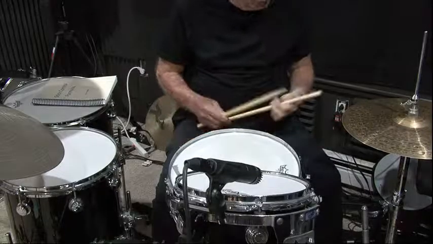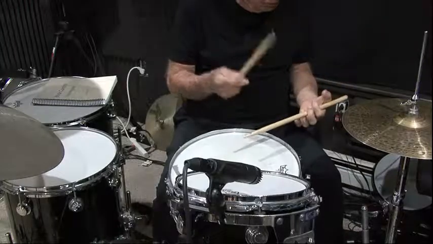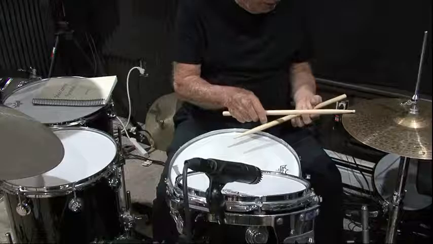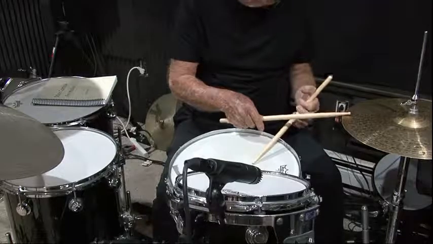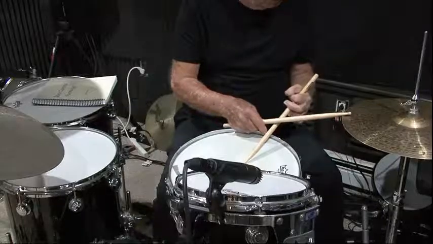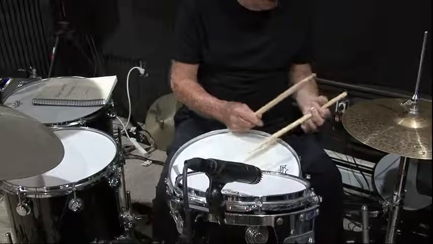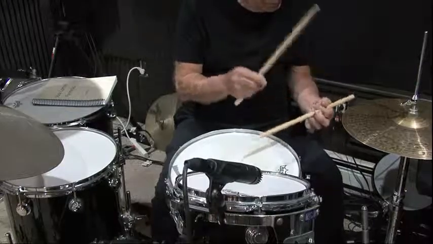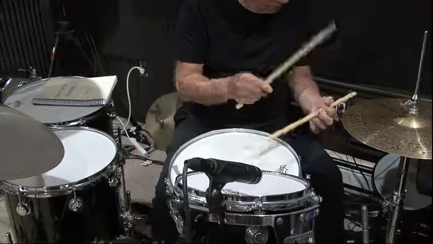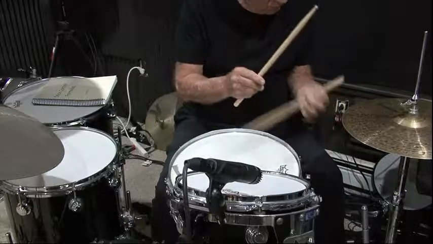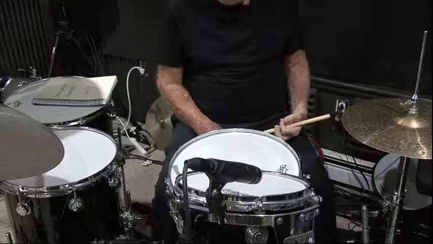Line 3, we're starting with the left. So remember, we made the right hand on the hi-hat. The left is equal to the right hand on the hi-hat. So we do line 3, which, we have 4. Right equals 1, 2, left. And we have line 5.